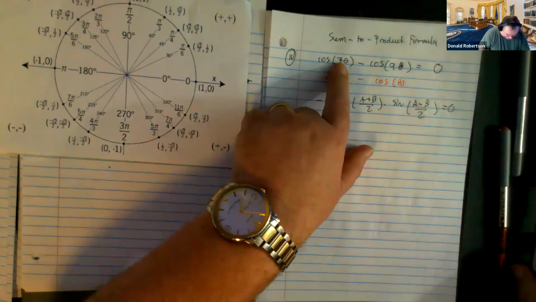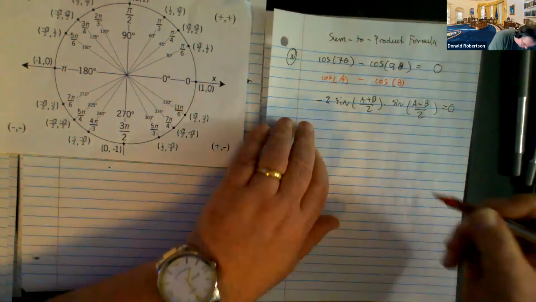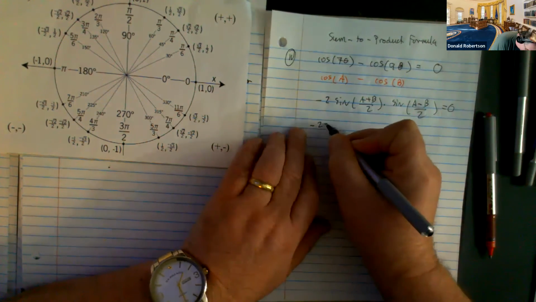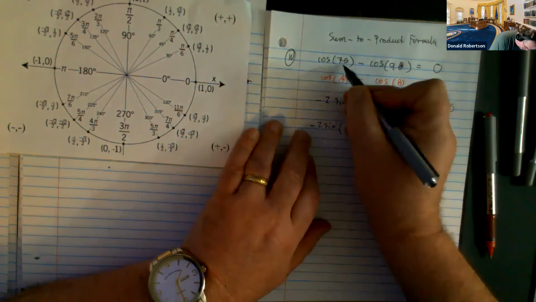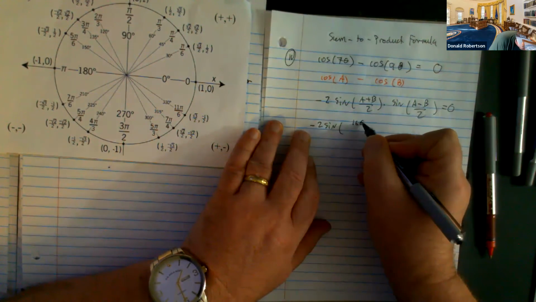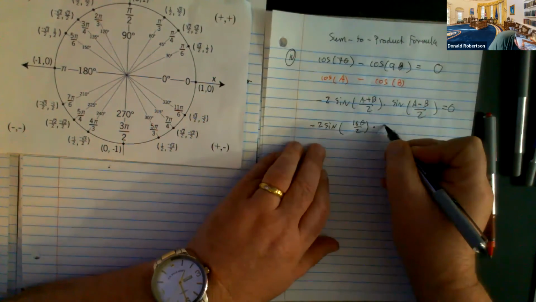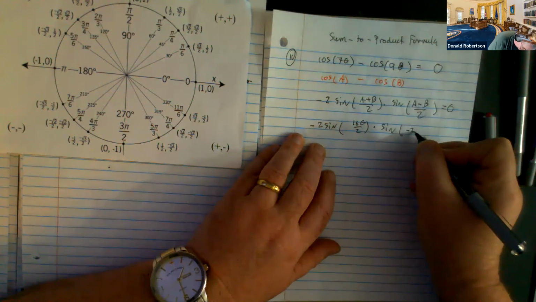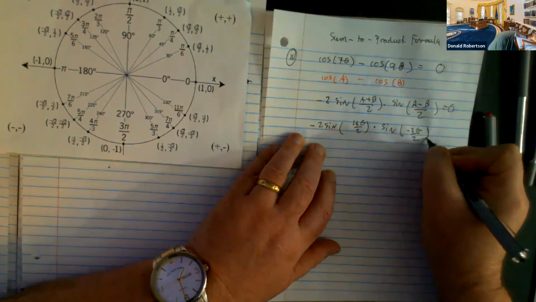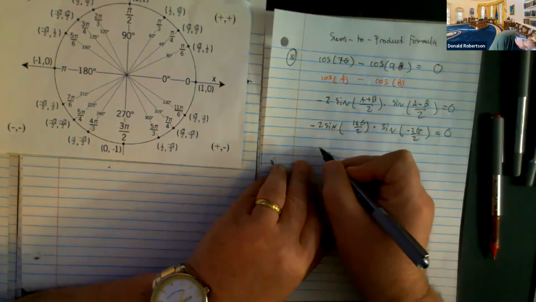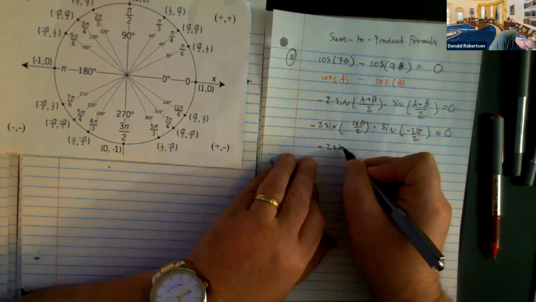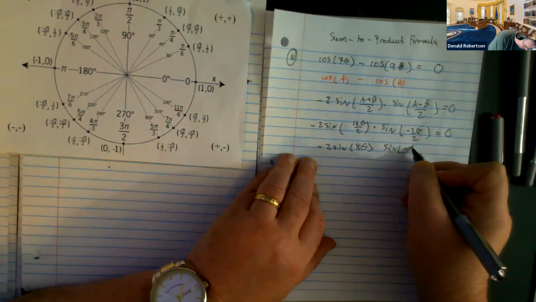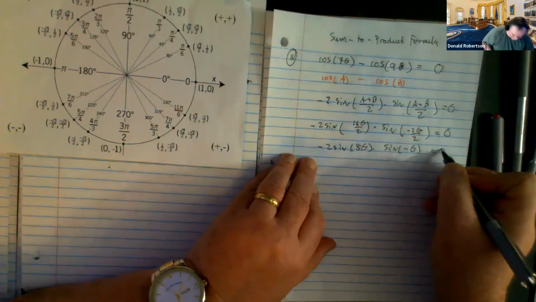And A is 7 theta and B is 9 theta. So it's going to be negative 2 times the sine of, add these together, which is 16 theta divided by 2, multiplied by the sine of, you subtract one from the other, you get negative 2 theta over 2. And that becomes negative 2 the sine of 8 theta times the sine of negative theta. That one's ugly, but we can live with it.